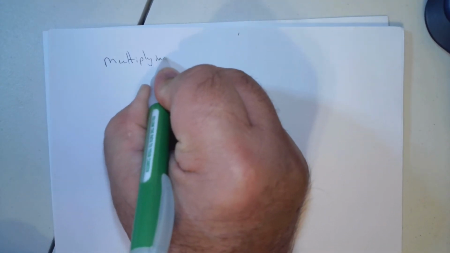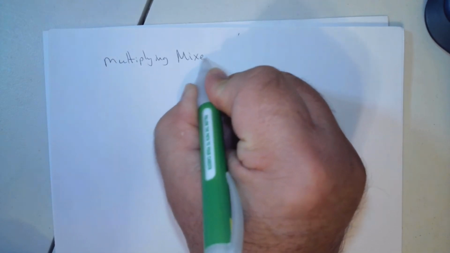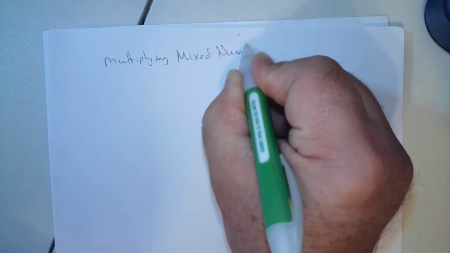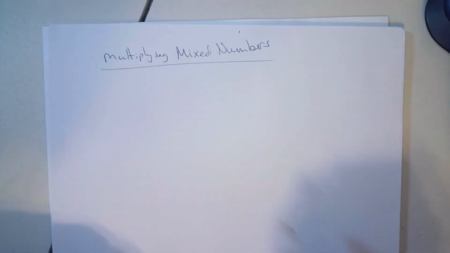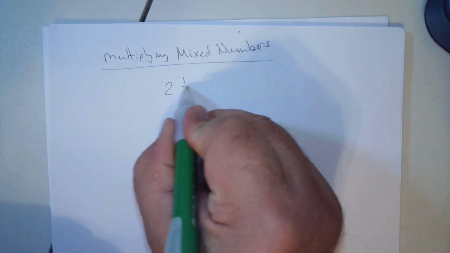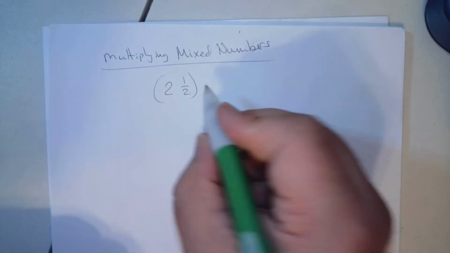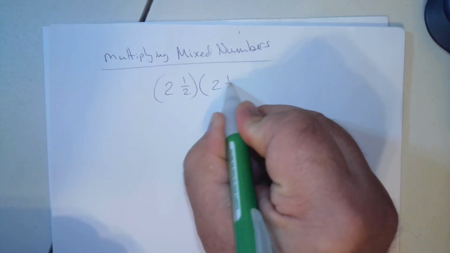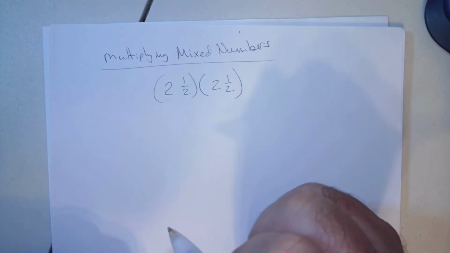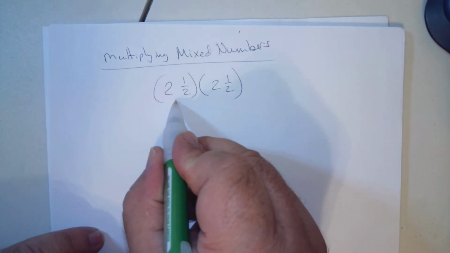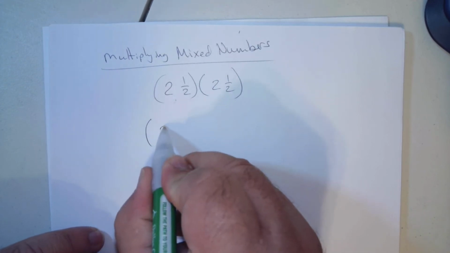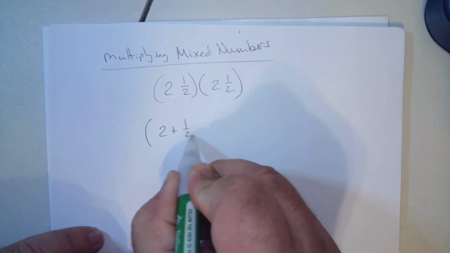Multiplying mixed numbers. Two and 1/2 times 2 and 1/2. First off, we have to expand this first one, which is 2 plus 1/2.